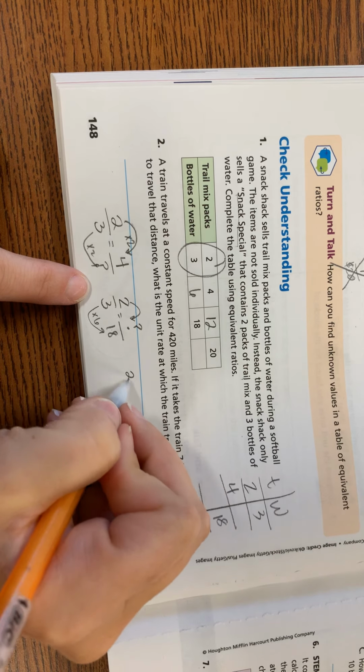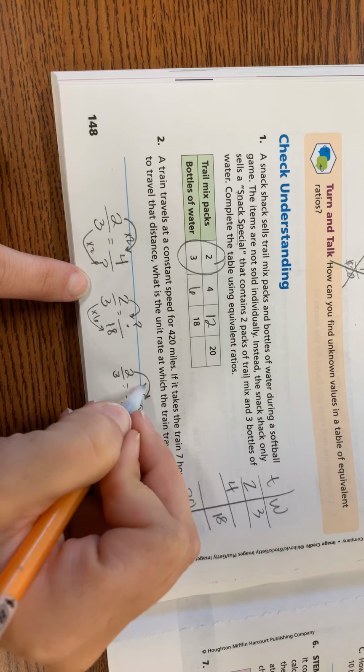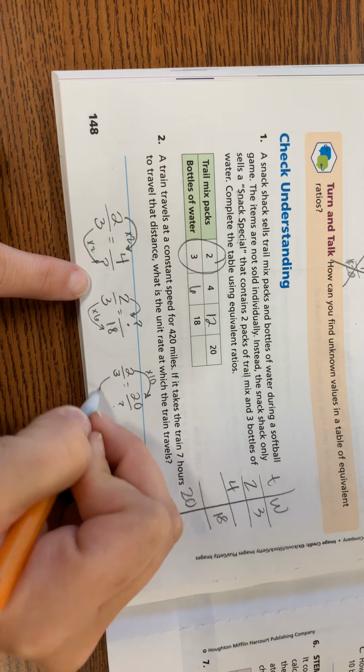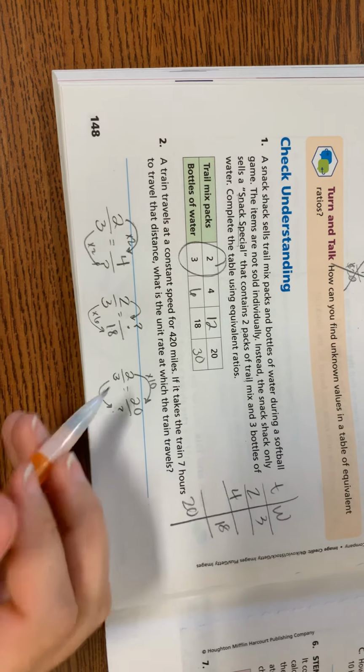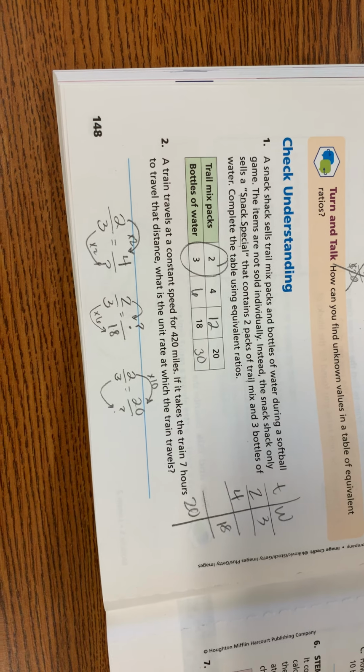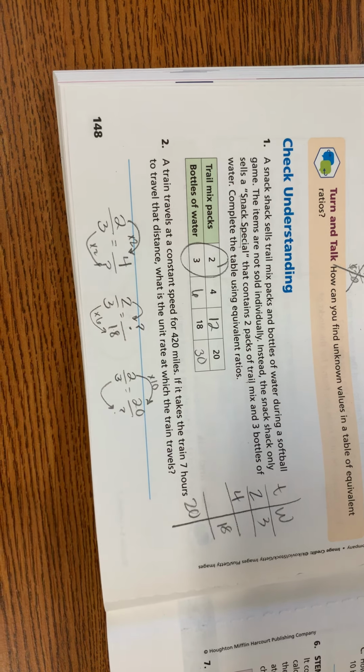All right, and the last one, I don't know here, but how do I get from 2 to 20? That one's times 10. And then 3 times 10 is 30. You don't always have to start with the first ratio, but since that's the one they gave me all filled in, I did, just in case one of these happened to be wrong.